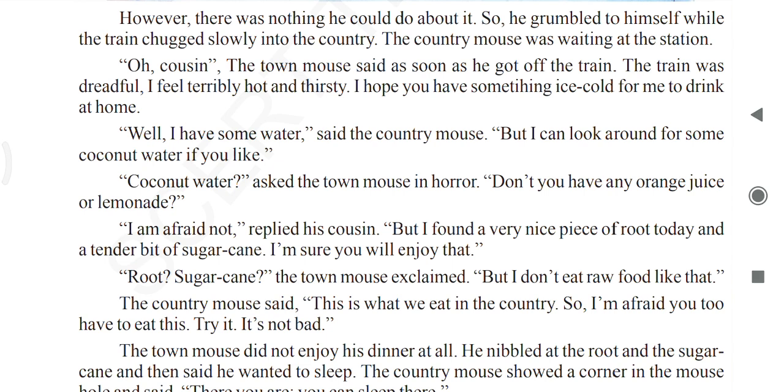Okay, so, "Well, I have some water," said the country mouse. As soon as the town mouse asked for some water, the country mouse said, I have some water, "but I can look around for coconut water if you like." Just think about the food and drinks that are available in the village, either water or coconut water. First he suggests water, and better than water was coconut water.